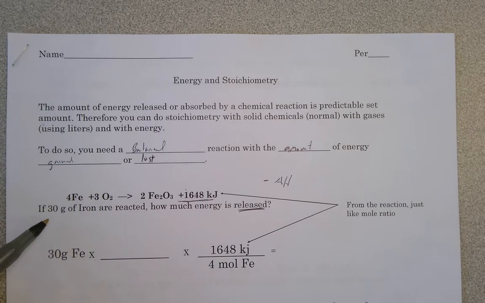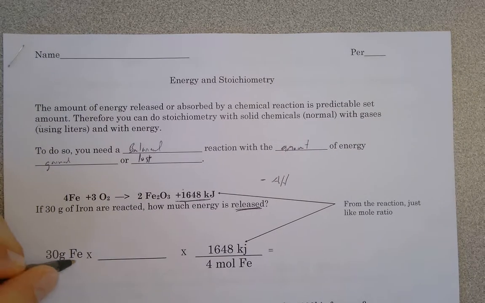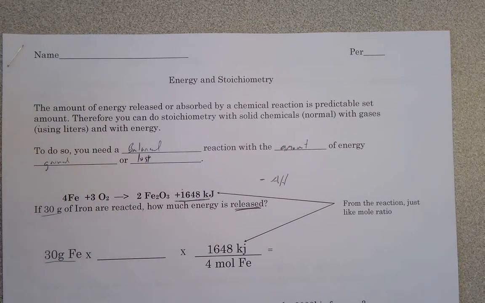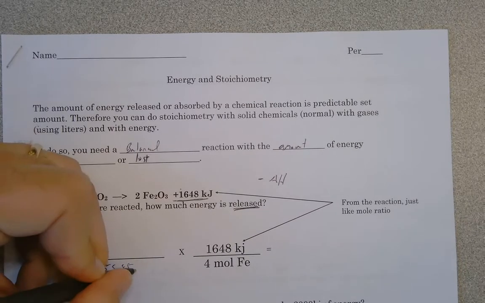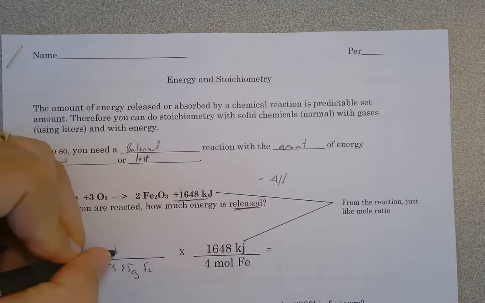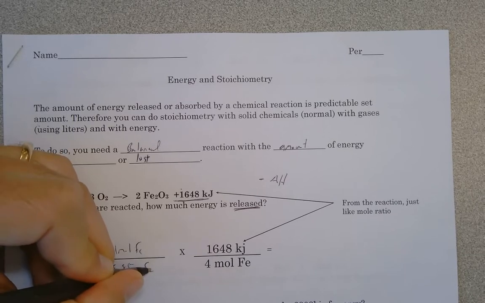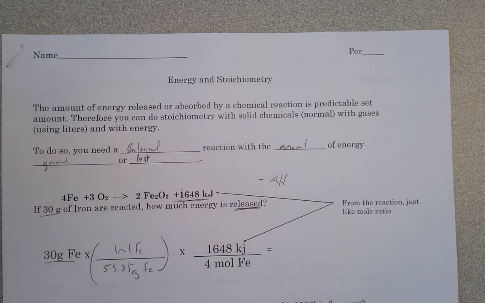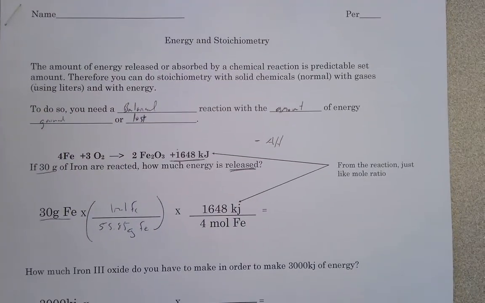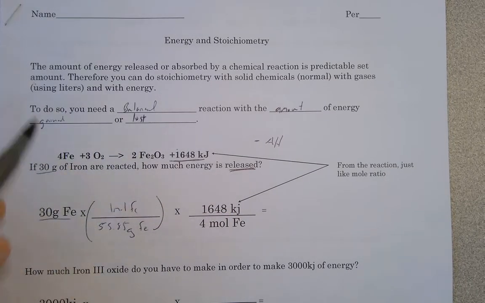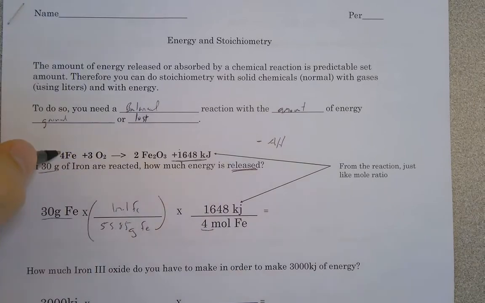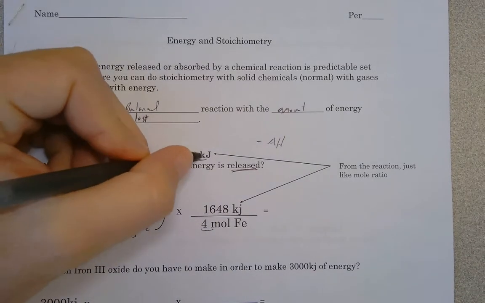So when we're going to do this, we're going to start with our 30 grams of iron. And then we're going to say, well, it's 55.85 grams of iron for every 1 mole of iron. And I know Higgins likes to do the little bracket things like that, so that's just fine. And then this part was done for us. Once we change it to moles of iron, it's a mole bridge. So 4 moles of iron comes from right here for every 1648 kilojoules.